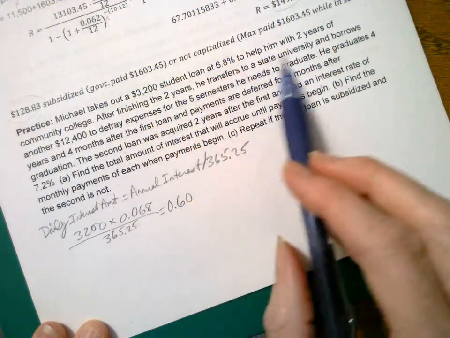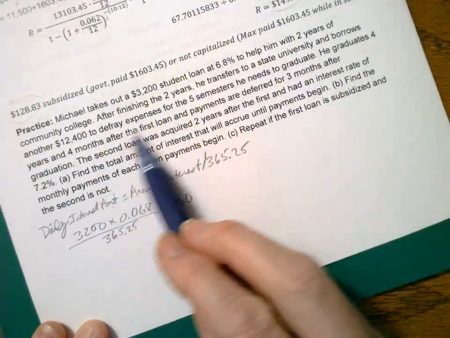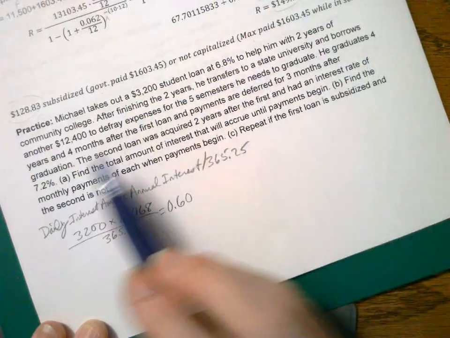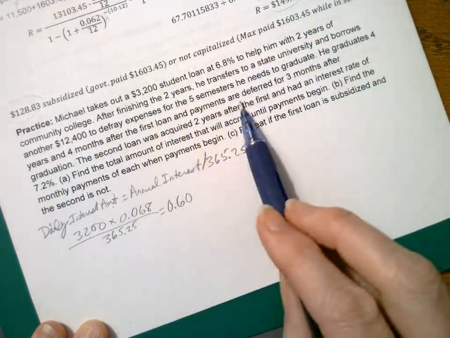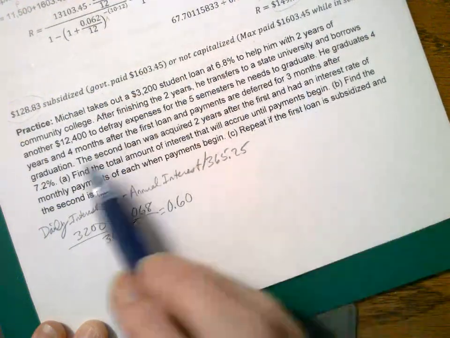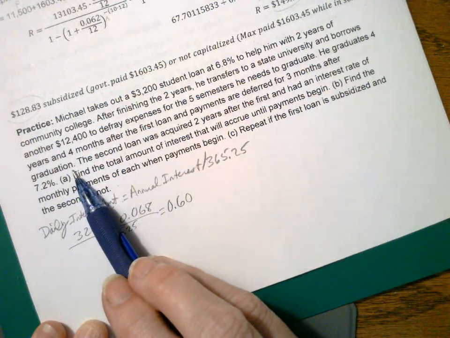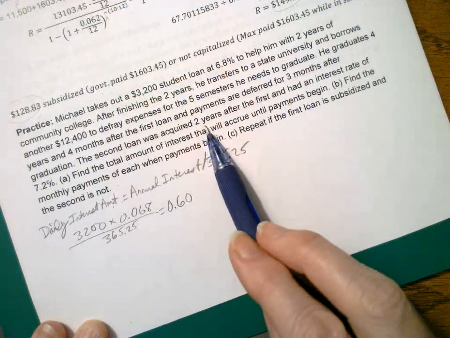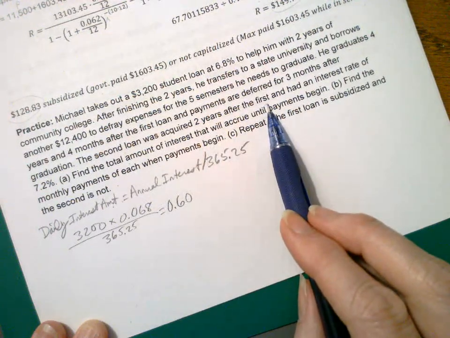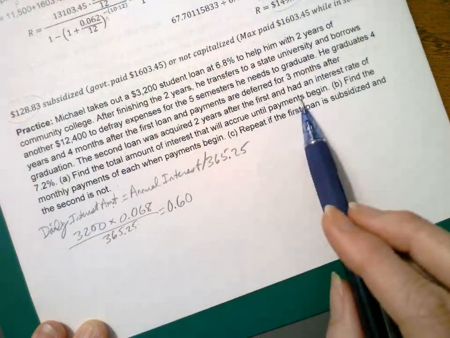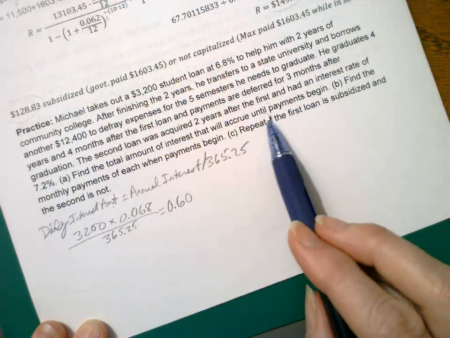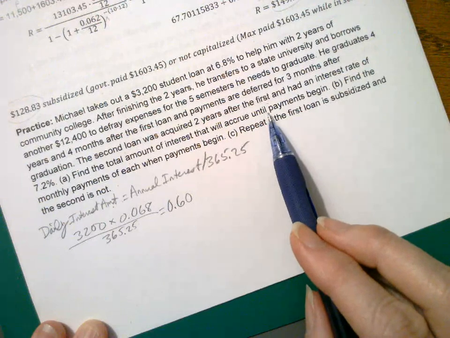After finishing the 2 years, he transfers to a state university, borrows more. He graduates 4 years and 4 months after the first loan, and the payments are deferred for 3 months after graduation. The second loan was acquired 2 years after the first and had an interest rate of that. Find the total amount of interest accrued until payments are made.